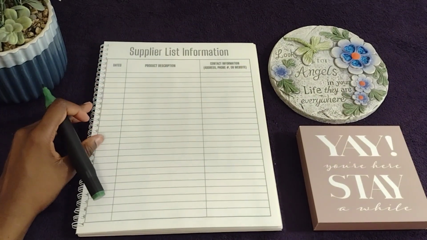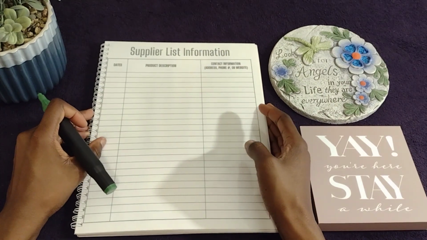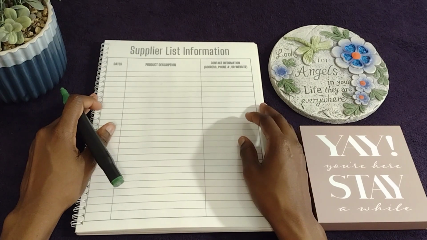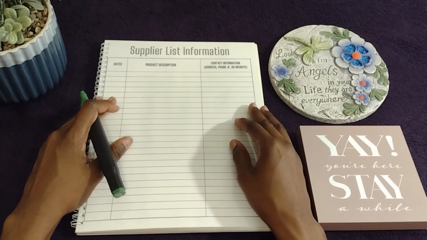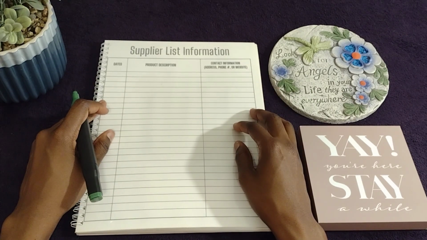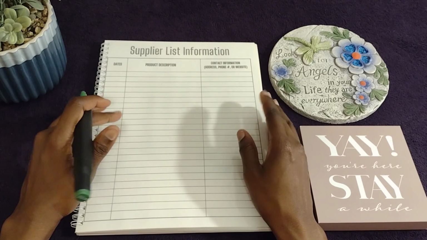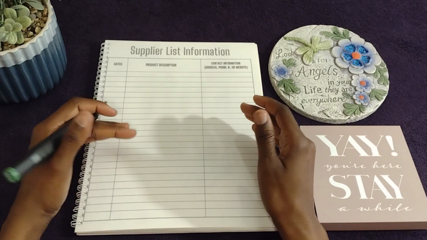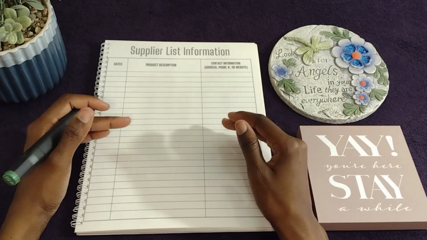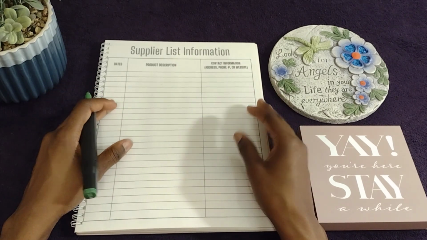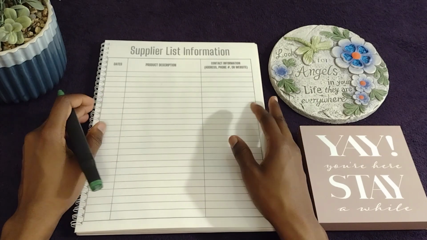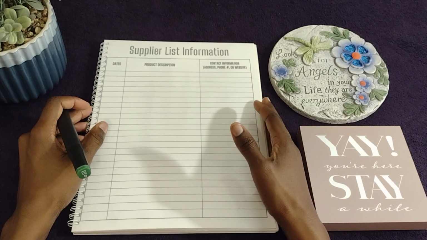Okay, you guys, so now the next thing up will be the supplier list information. The reason why I put this inside of a starter kit is because it is very important for you to keep up with all of your inventory suppliers, in case you have people that you buy boxes from, and these are the people you trust on a daily basis to keep getting your inventory from, and you want to keep their information to contact them. And so that's what this worksheet is really about, you guys.